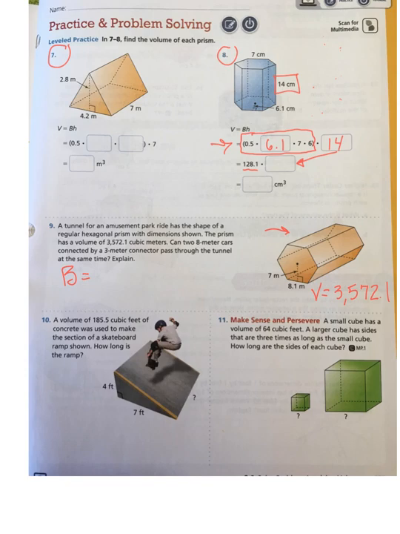You need to know, can two cars, so here's a car, and this is 8 meters across. And here's another car. That's 8 meters long. And they're tethered together, they're connected by a 3-meter connector. So that all together, that whole thing from one end to the other would equal 19 meters. They're saying, can that actually pass through the tunnel at the same time? So in other words, is it more or less than 19 meters in length or in height?